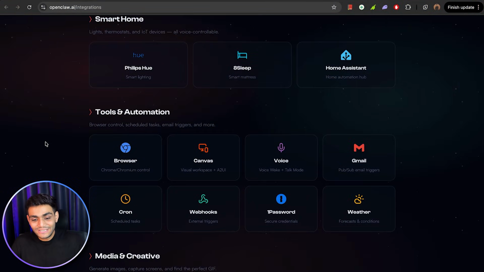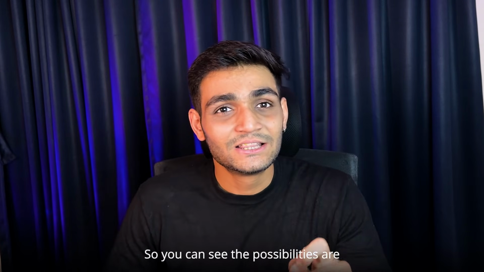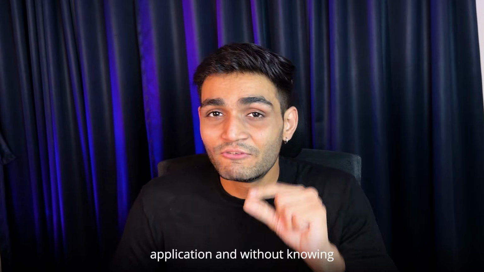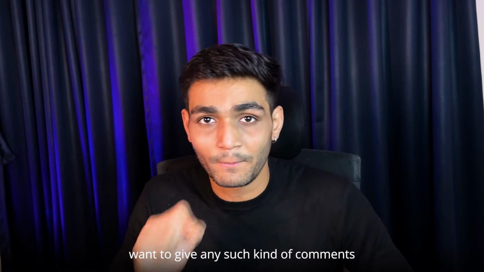You can also automate your browser, Canva. You can talk to it via voice mode. Then Gmail. You can set up cron jobs. Then it has a webhook so that you can make external API calls. So you can see the possibilities are limitless. I have just started going through the application, and without knowing everything end to end properly, I don't want to give any kind of comments over here.